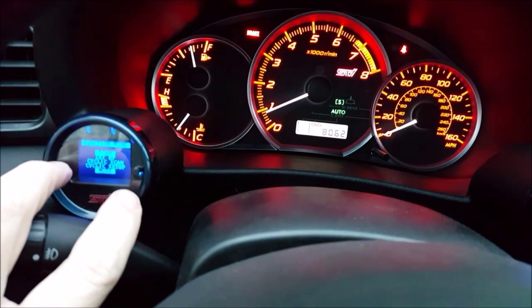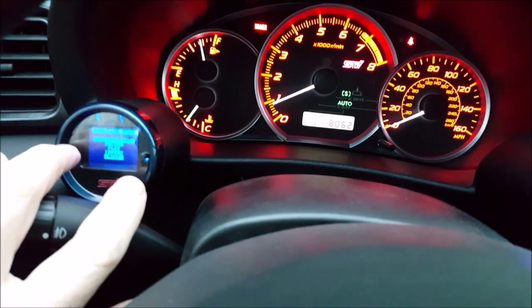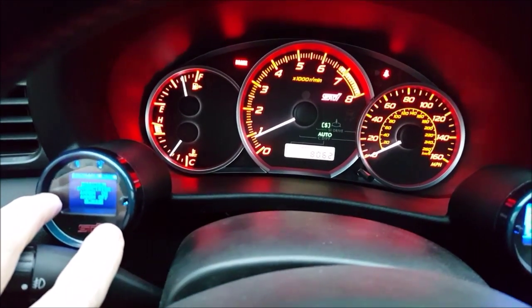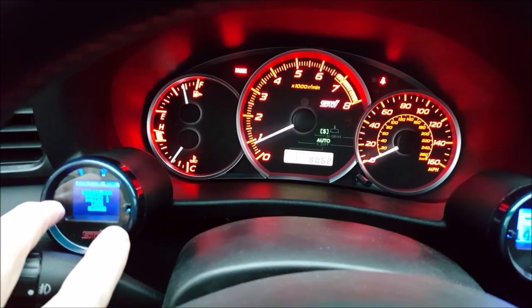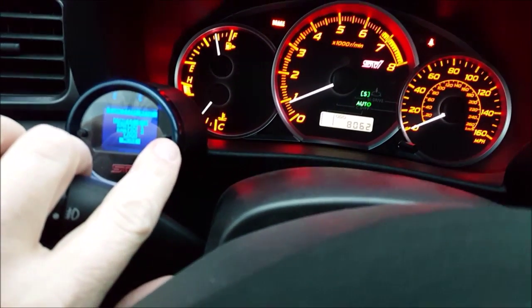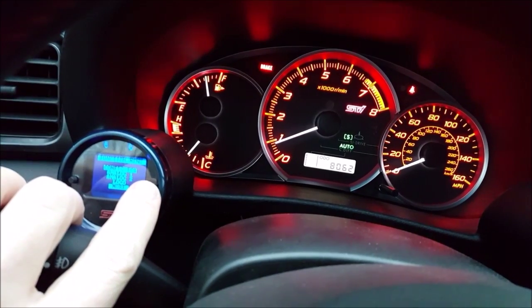We're going to scroll down until you see ECU config, or config ECU, which is right there. I'm going to select it by hitting the right button.